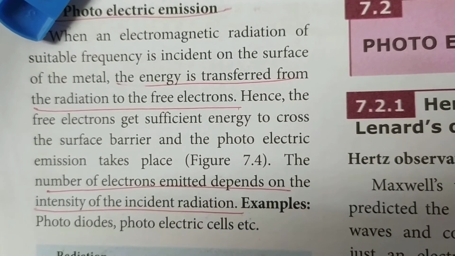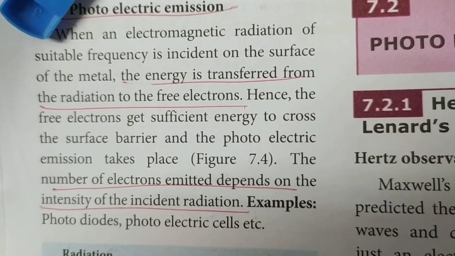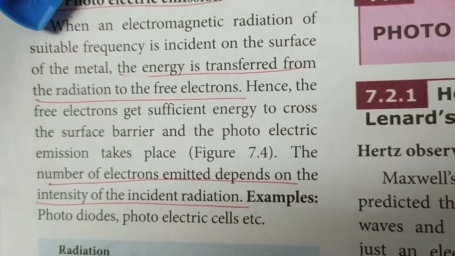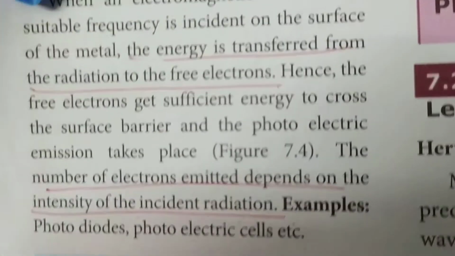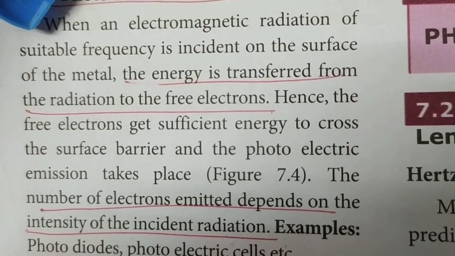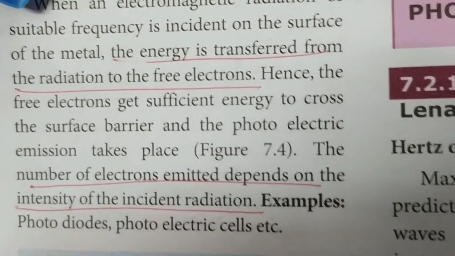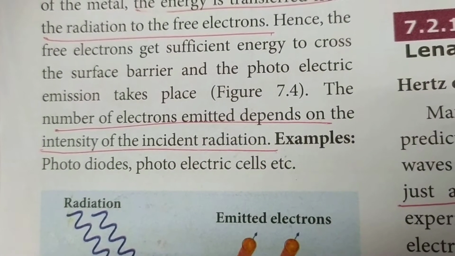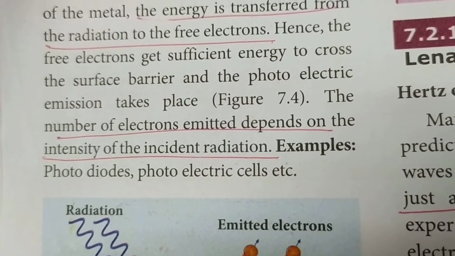The next emission is photoelectric emission, and photo means light. So when light falls on certain materials, the electrons are emitted, and this is called photoelectric emission. So the energy is transferred from the radiation to the free electrons. The number of electrons emitted depends upon the intensity of the incident radiation.